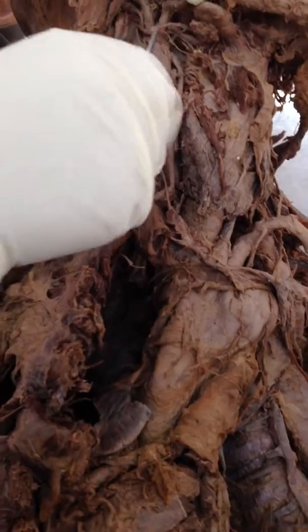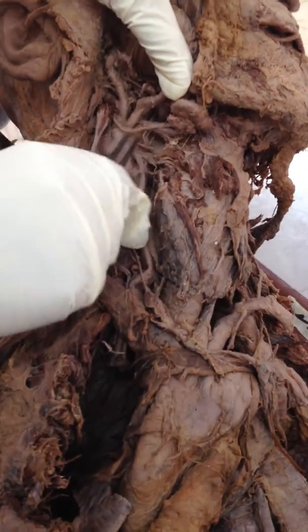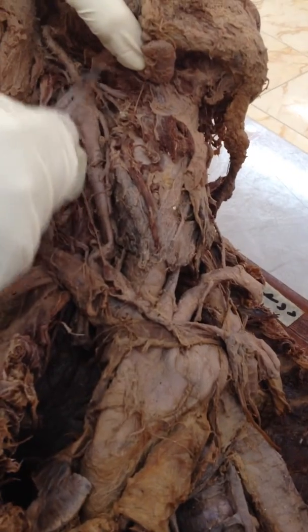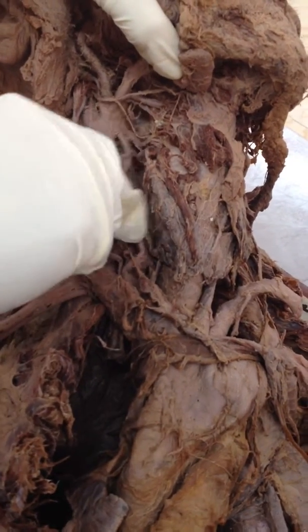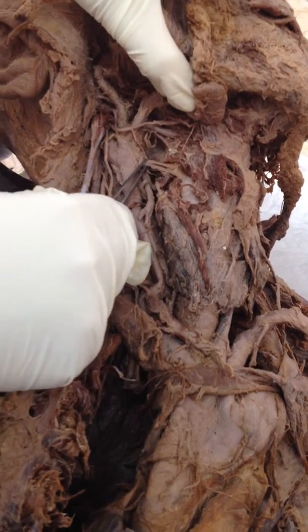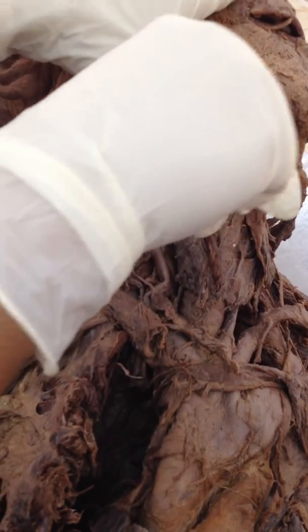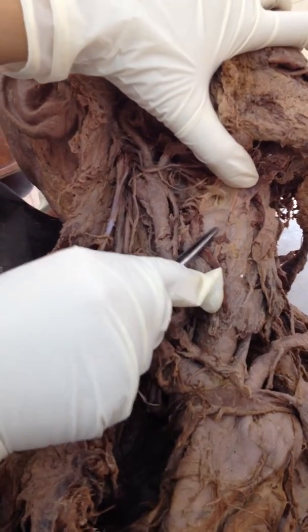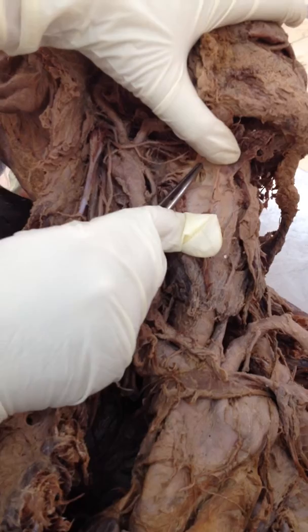This is the loop. Okay, then you can find the structures which enter here, at the thyrohyoid membrane. If you look at this area, this is the thyroid cartilage, this is the hyoid bone.